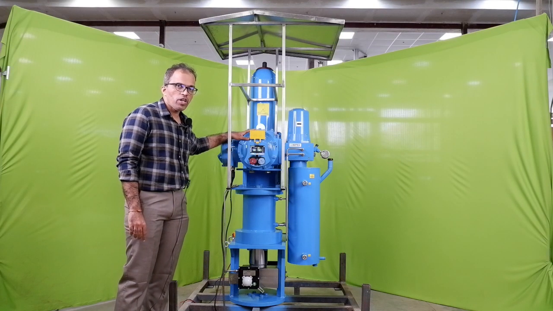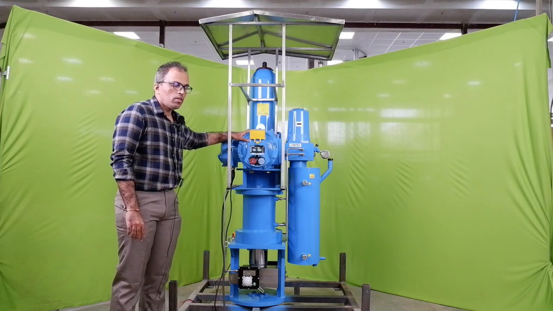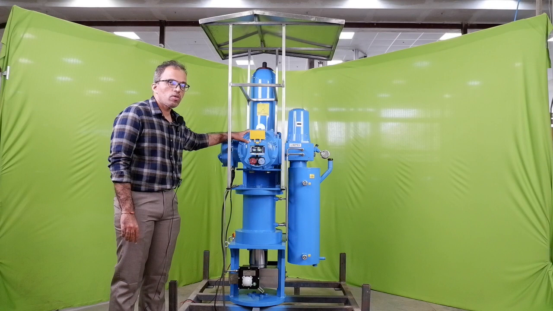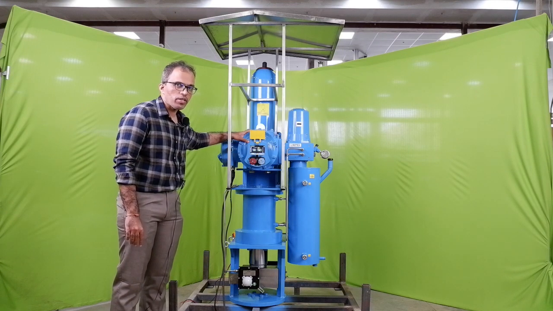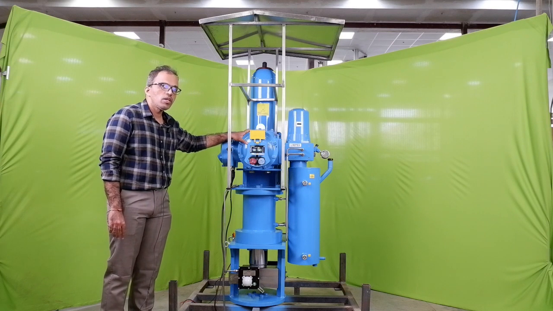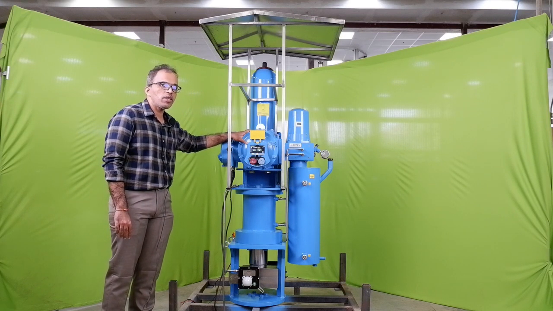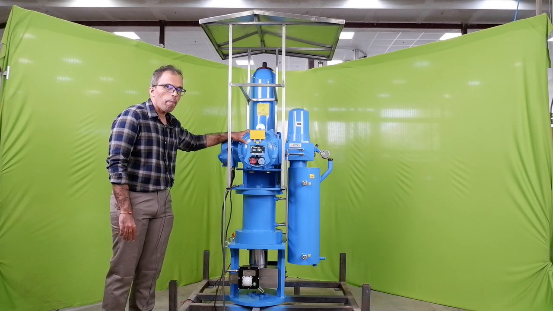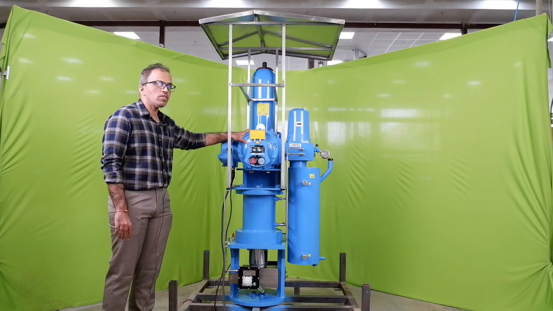Hello friends, we are now going to see the electro-hydraulic actuator, modulating type, of Rotex. The entire system is housed inside a self-contained EHD enclosure where all the components are connected in a modular way.